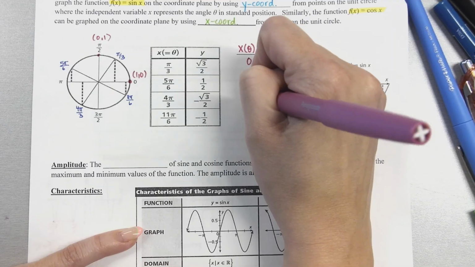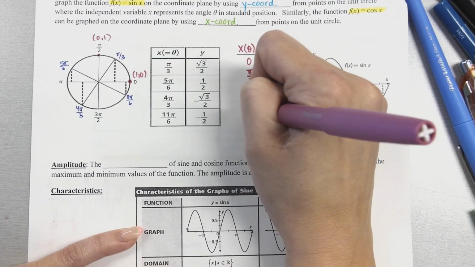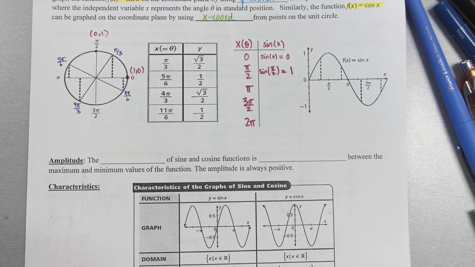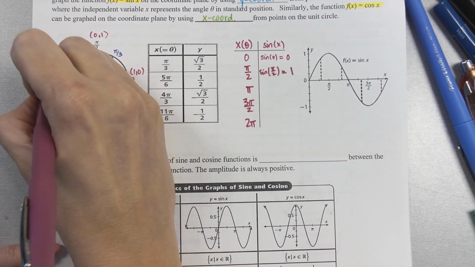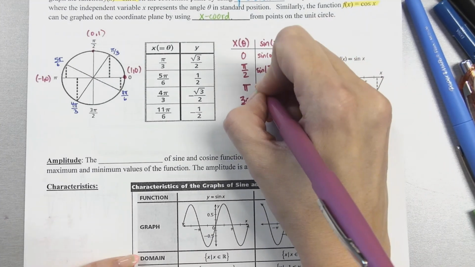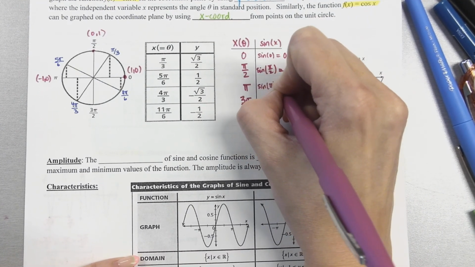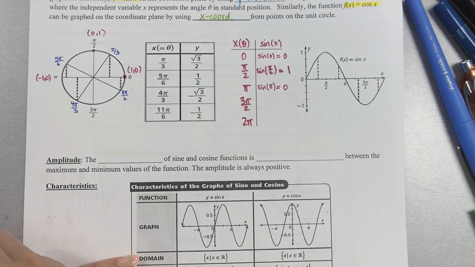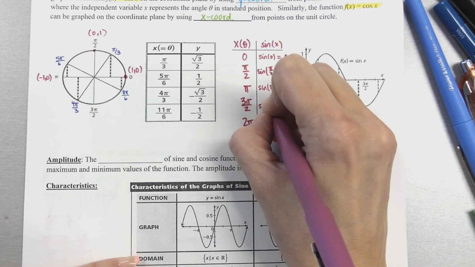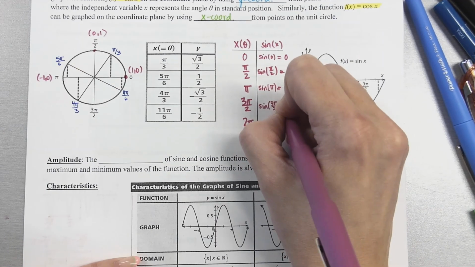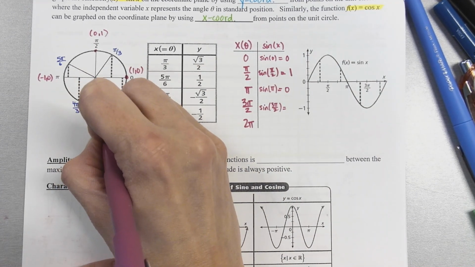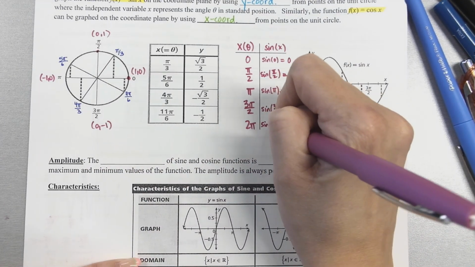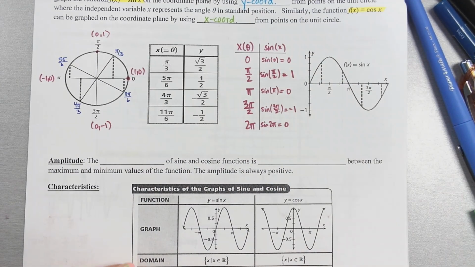And then we did pi, 3 pi over 2, and 2 pi. So we're going to be using these a lot. At pi, you have -1, 0. So when you calculate the sine of pi, all you're doing is putting that y coordinate. At 3 pi over 2, you are finding that y coordinate, which is -1. And then at 2 pi, that y coordinate is 0.